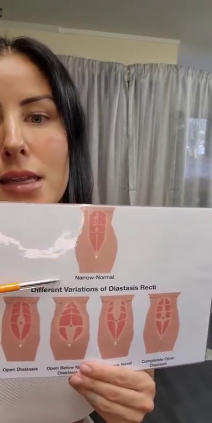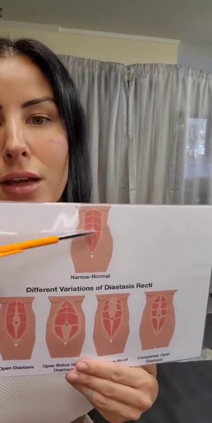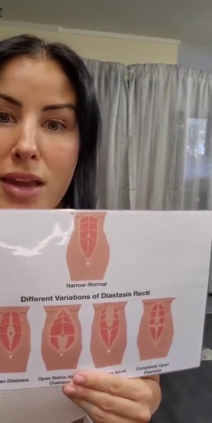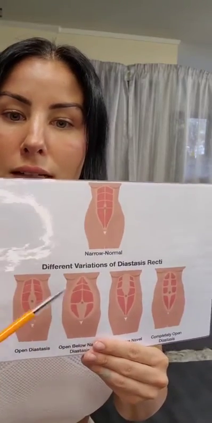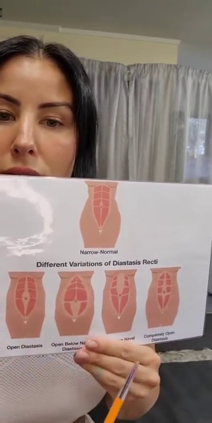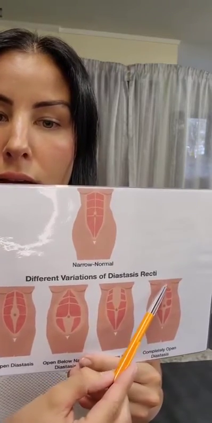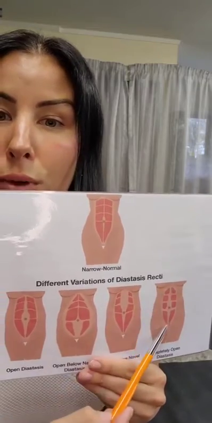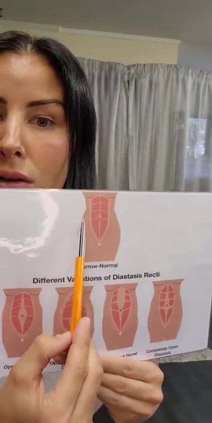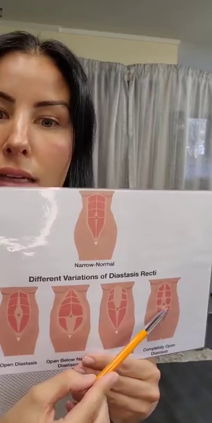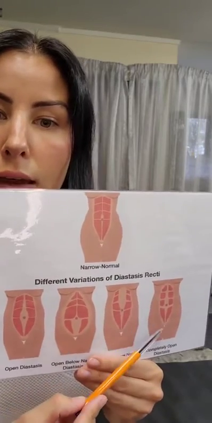At the top there, you can see that this tummy is nicely closed, maybe hasn't even had a baby. And then we have a different type of diastasis recti shown in each of these 4 pictures. So through here, we've got a completely open diastasis where the connective tissue, not only through the middle, but also through those horizontal planes there, has been stretched and has not come back together.